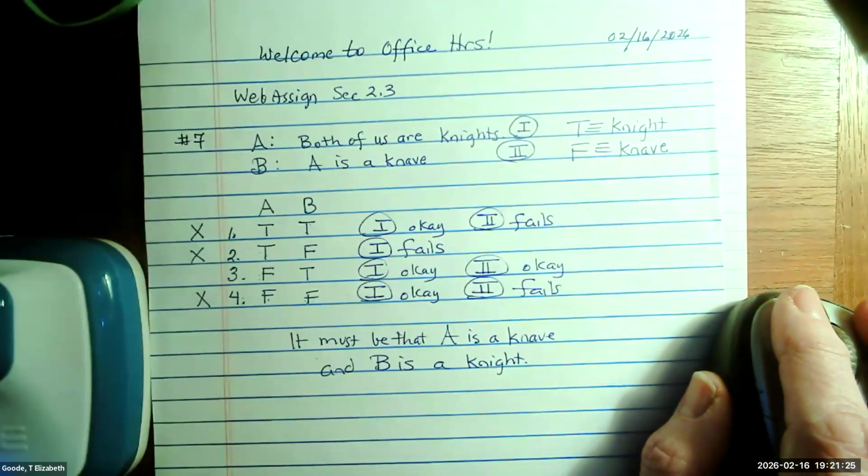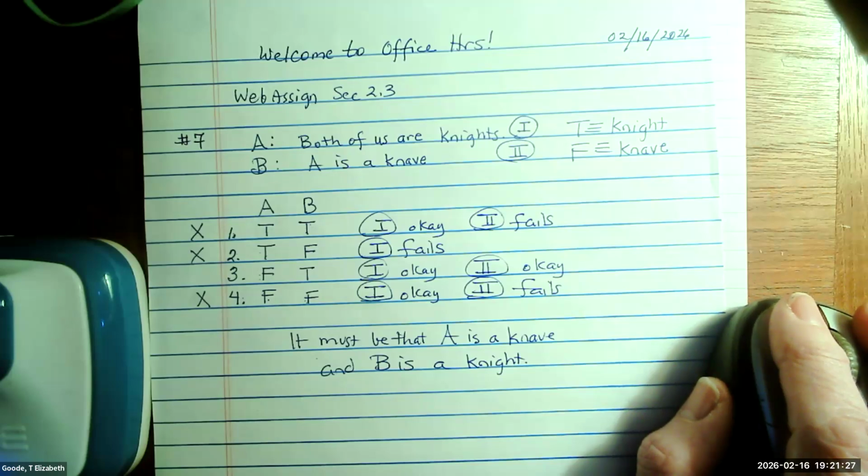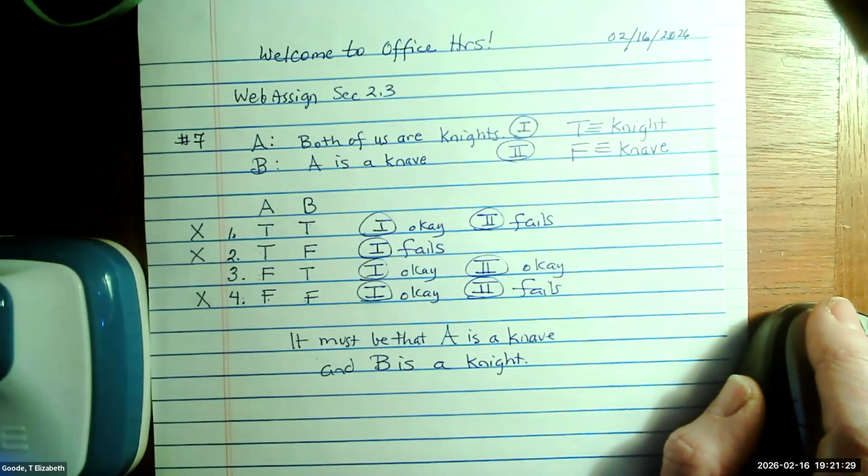If we only look at what they say: exactly five of us are knights, exactly two of us are knights, exactly one of us is a knight.